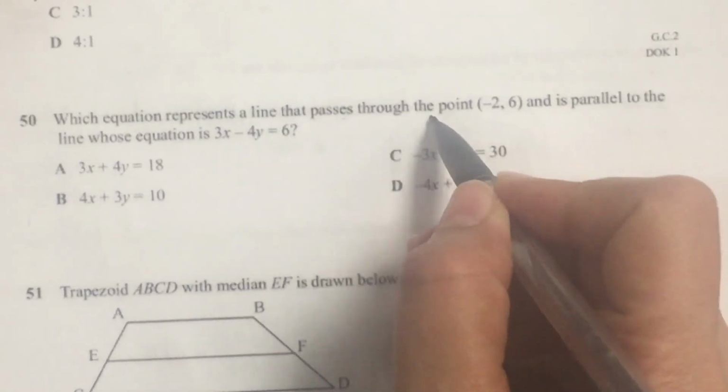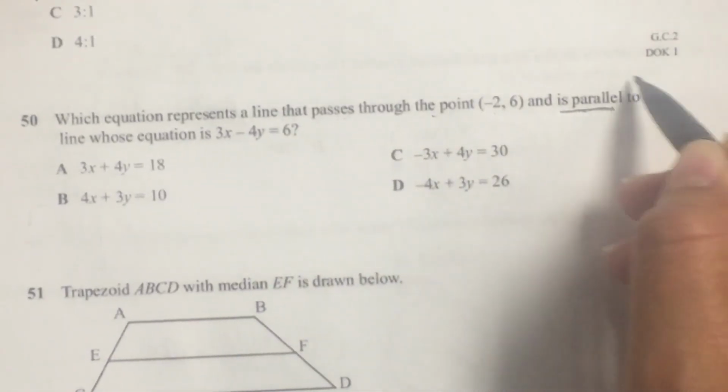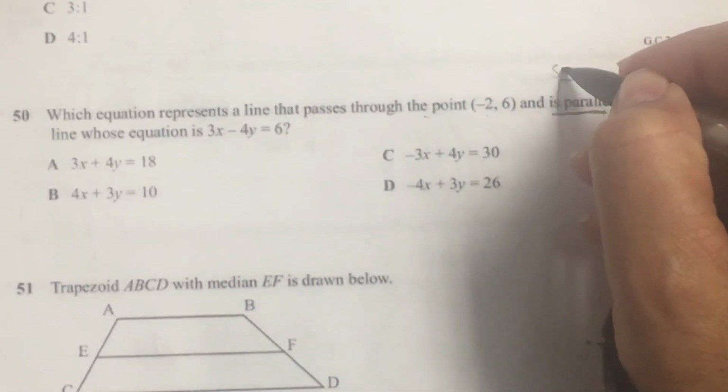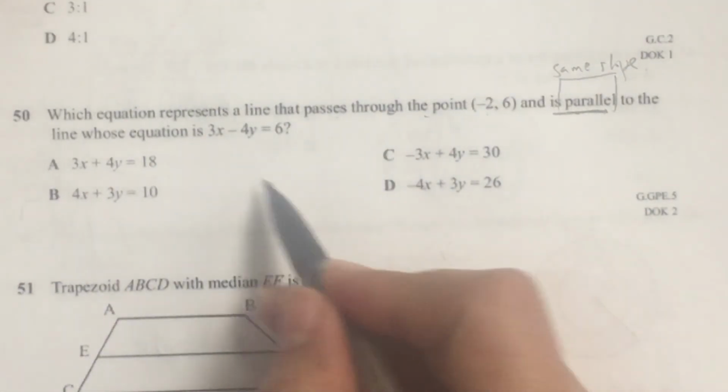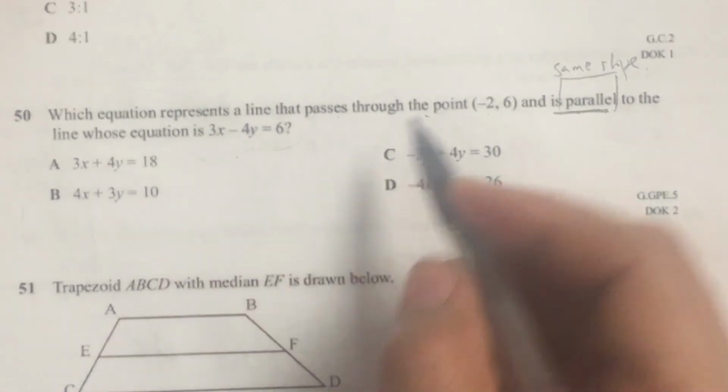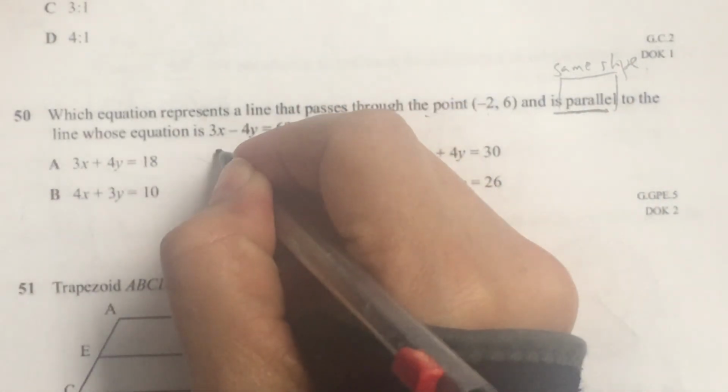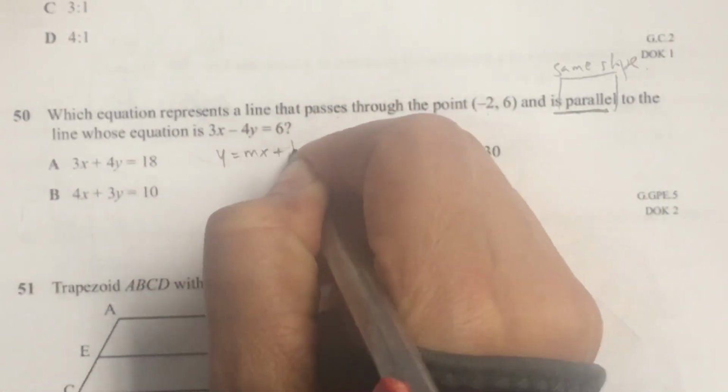Which equation represents a line that passes through the point and is parallel to the line whose equation is this? Now, what does the word parallel mean in terms of line? It means same slope. So I need to find the slope of this line. So I need to solve it to make it look like y equals mx plus b.